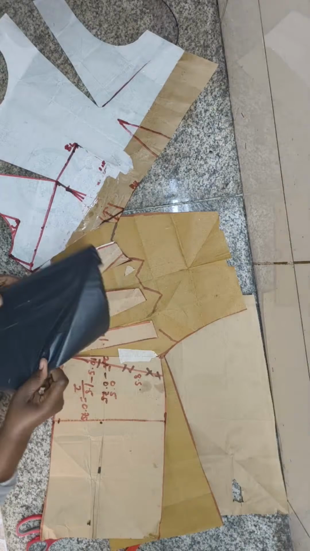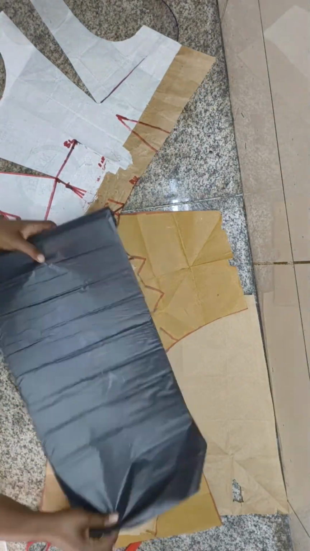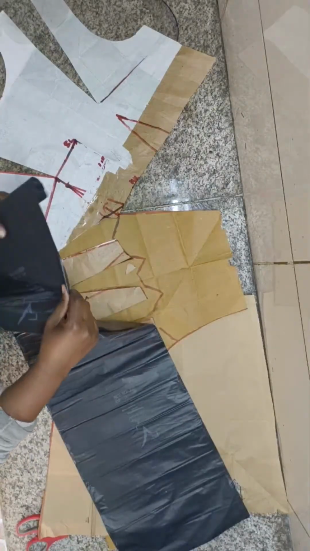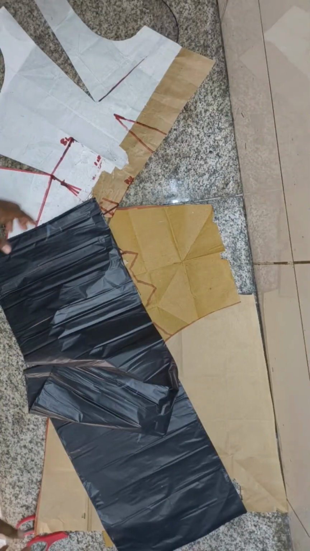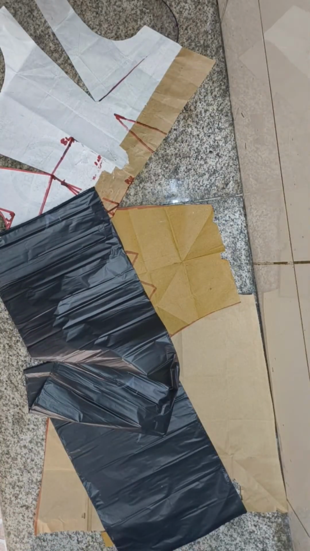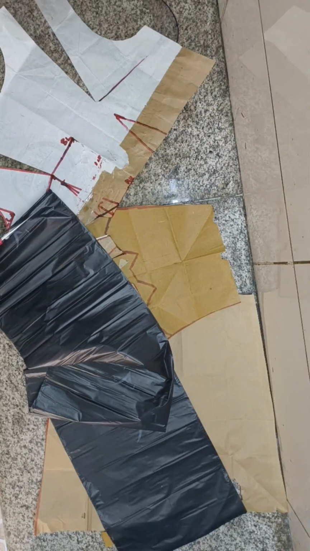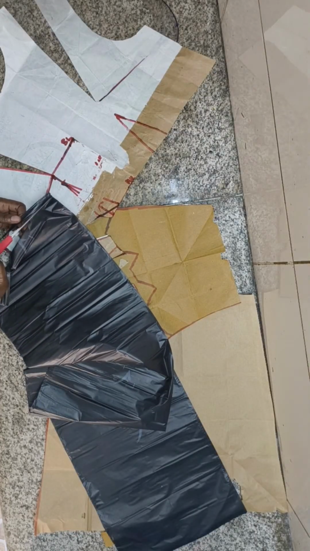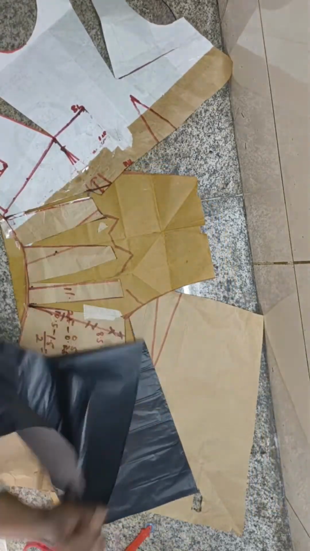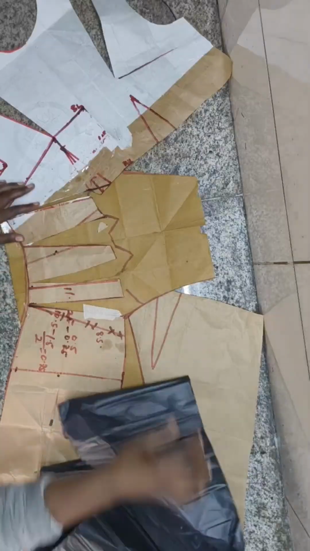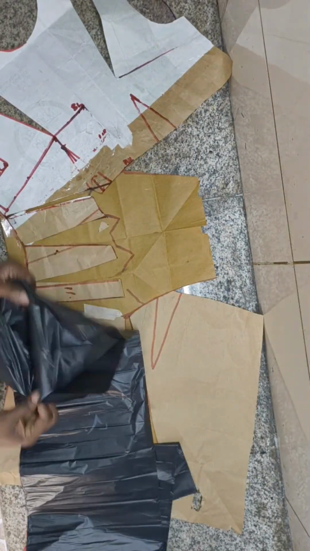All right, so we start with the what, front or back? Let's start with the front. I told you I'm trying this design. I don't know how it will come out, but I trust myself. Since the volume is joined by a belt, it doesn't really matter. So let's cut out.